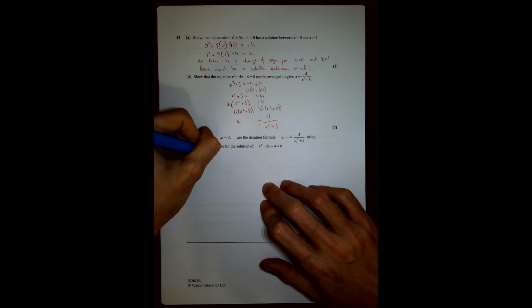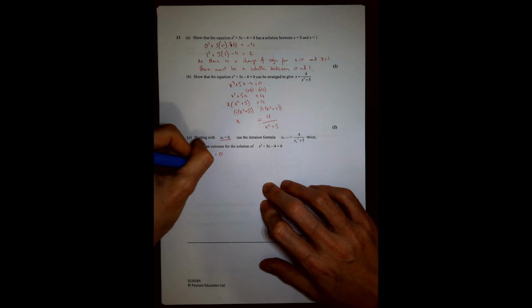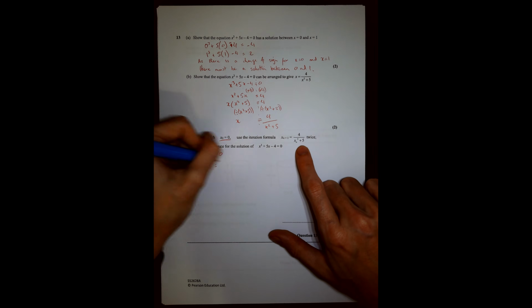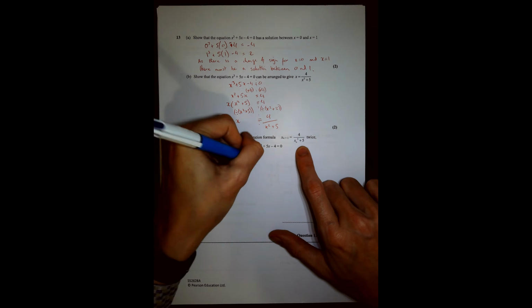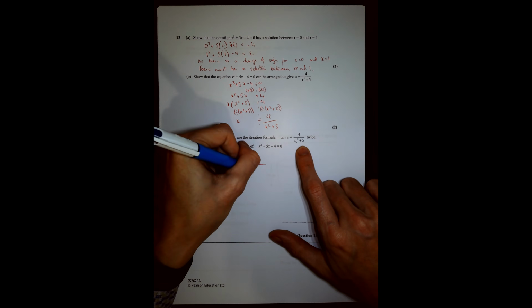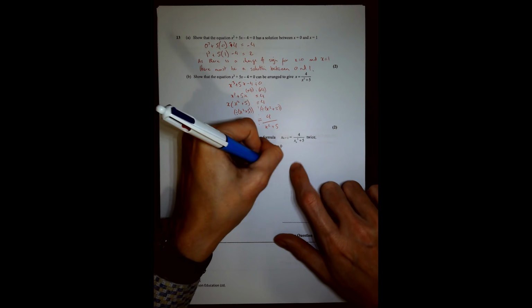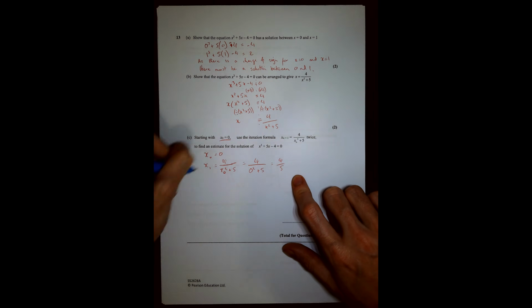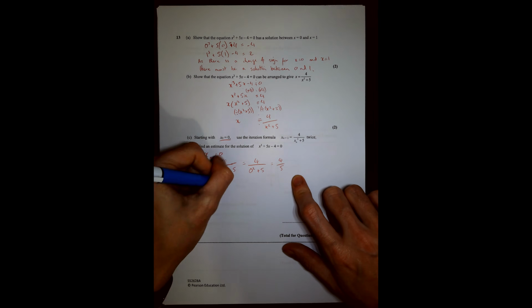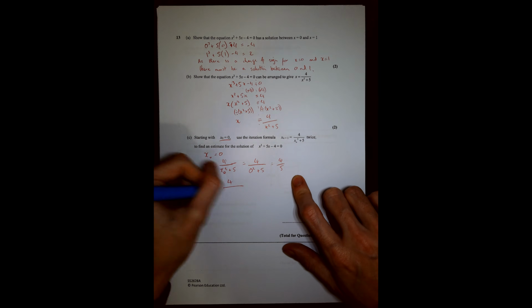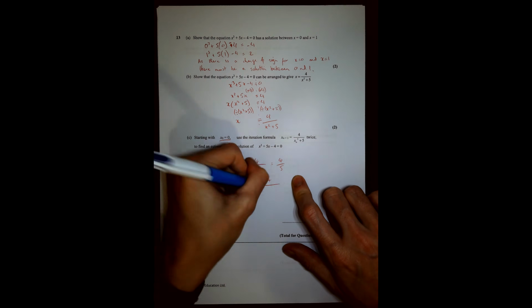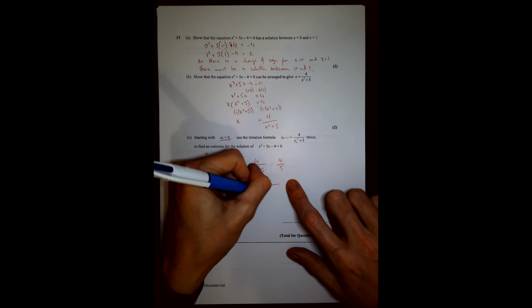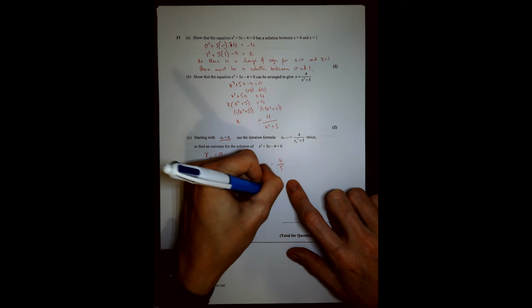So x0 is 0, we're told that. x1 is then going to be 4 over x0 squared plus 5. That's going to be 4 over 0 squared plus 5, which gives us 4/5. x2 is going to be 4 over x1 squared plus 5, which is 4 over (4/5) squared plus 5.